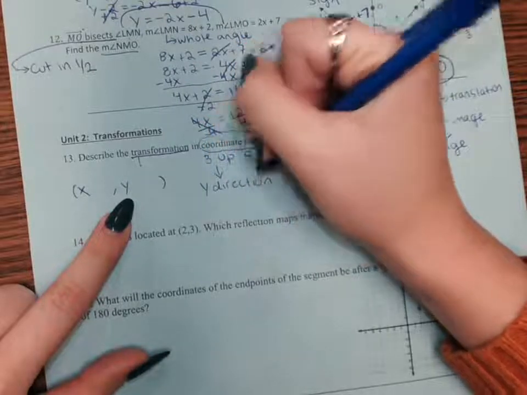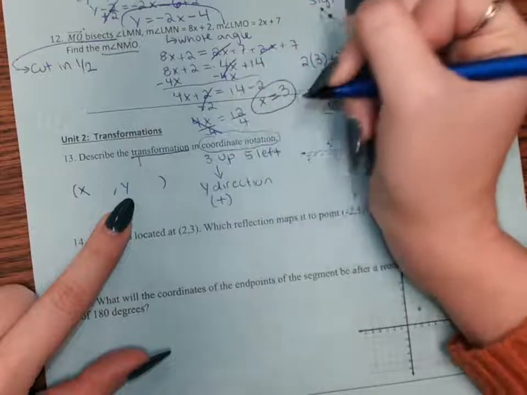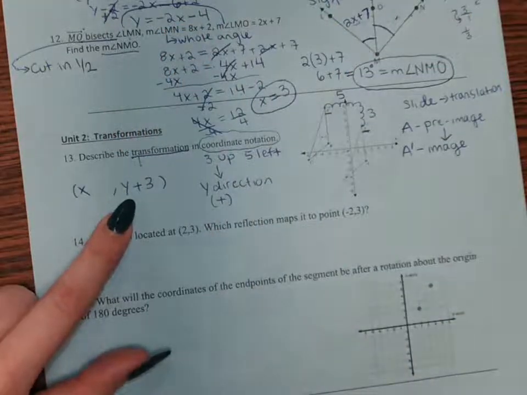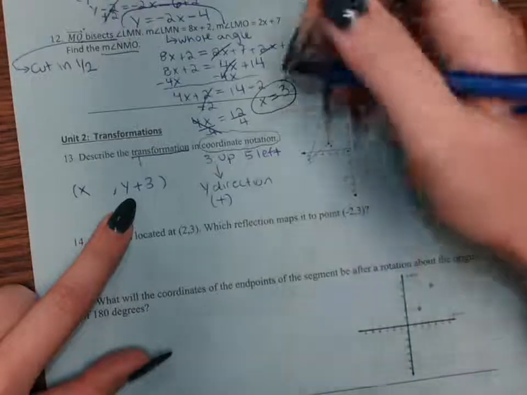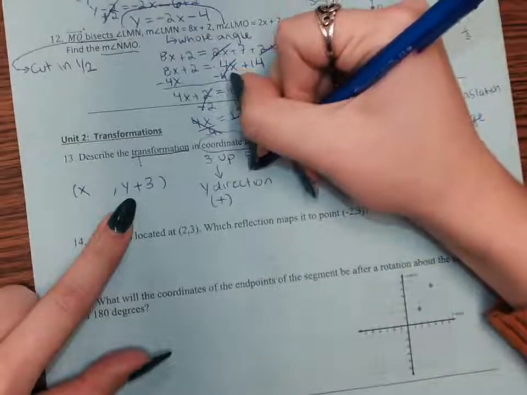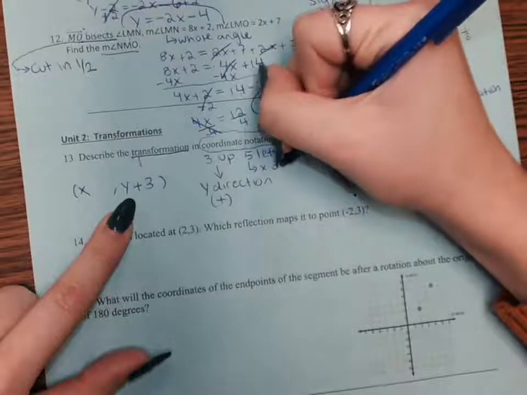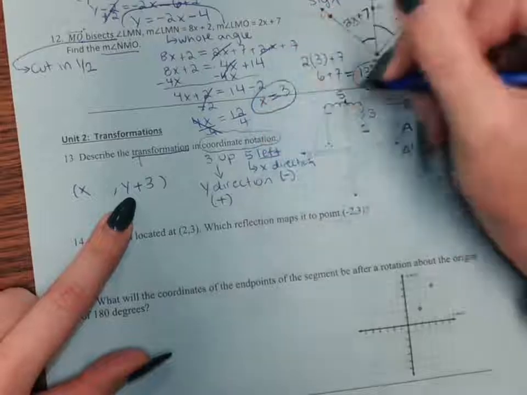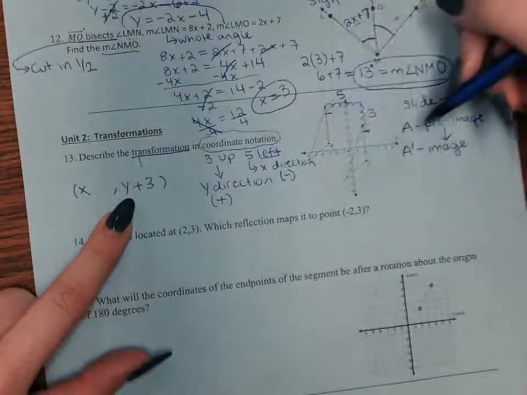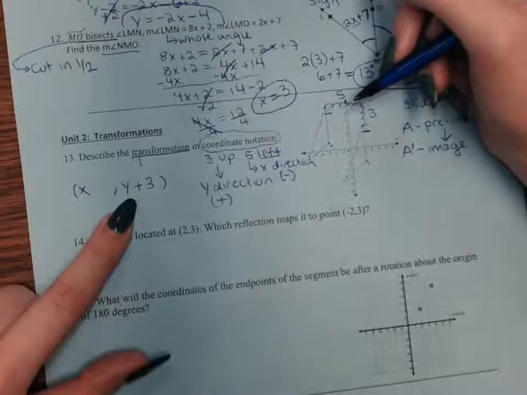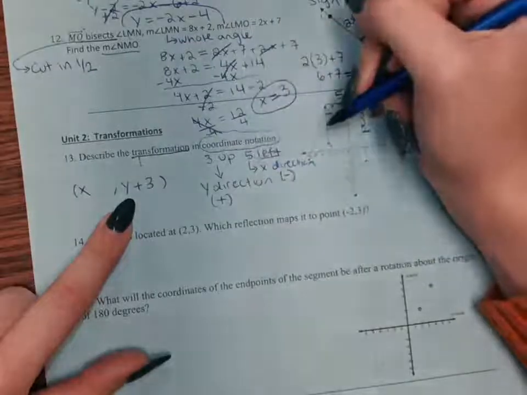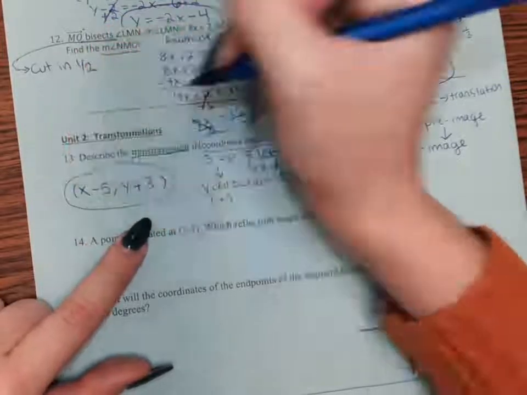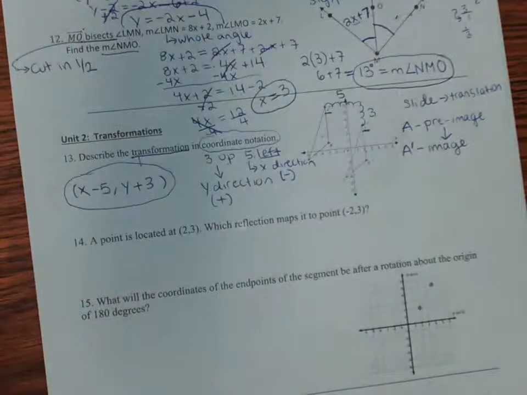Okay, so up would be positive, right? So I'm going to have plus 3, because I'm moving in the y direction up 3. And then left, that is an x direction. The left is a negative. You can always tell negative because I'm going into the negatives, right? I'm getting closer to my negatives. So since I'm going 5 left, I'm going to go minus 5. And that's it. That's all my coordinate notation, okay?